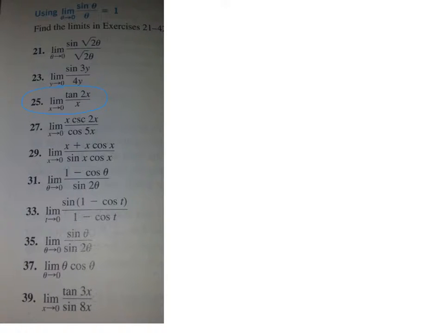So I chose question 25 because it's a little bit different than the first one, and I just thought you would get some ideas to apply to the other questions, but I'm also happy to look at those other questions for you along the way as well.